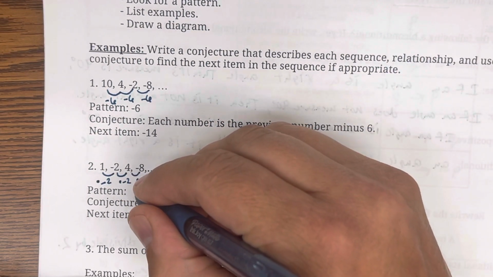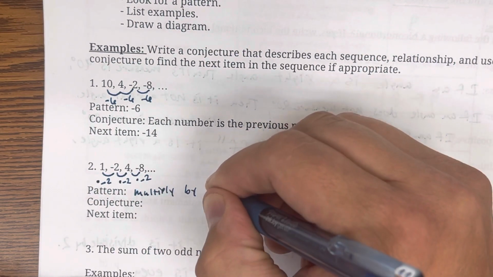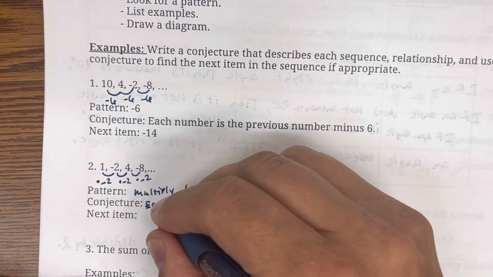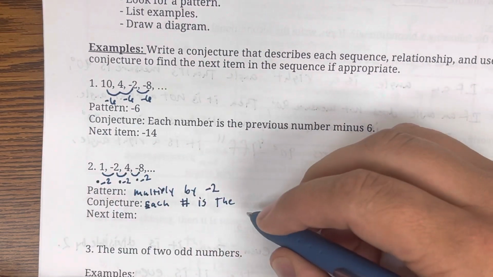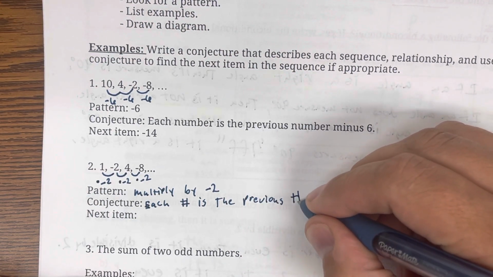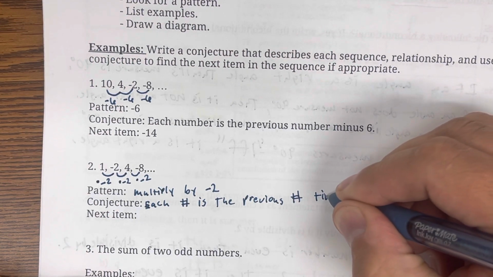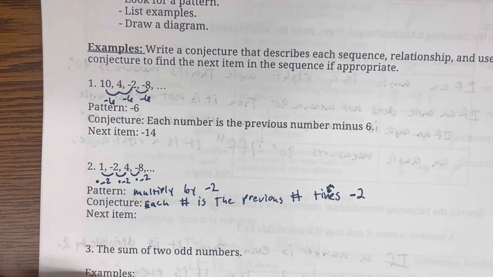So the pattern is multiply by negative 2. My conjecture: each number is the previous number times negative 2. So the next item would be negative 8 times negative 2, which is positive 16.